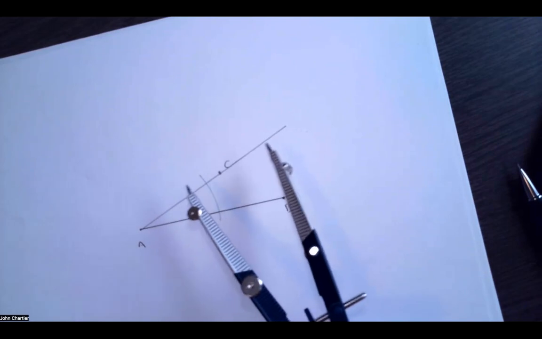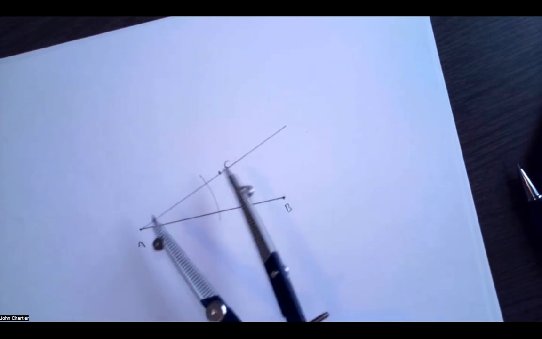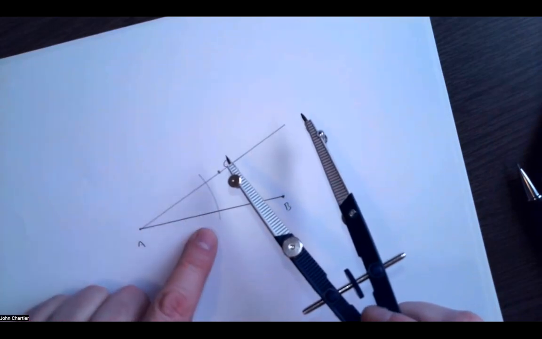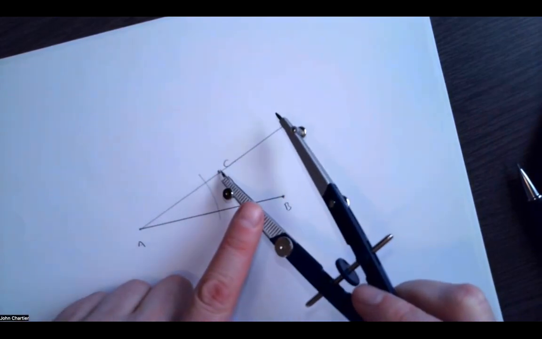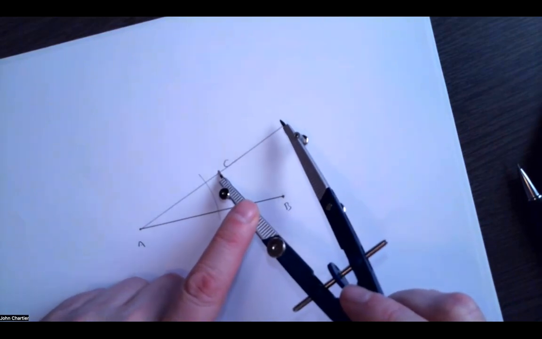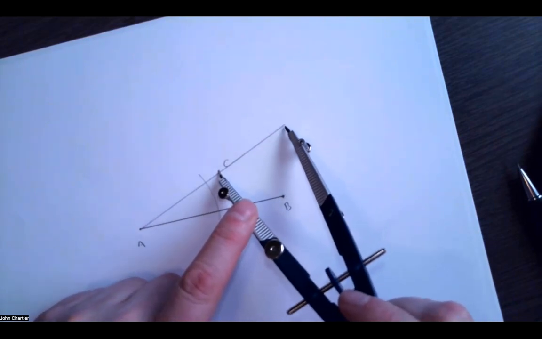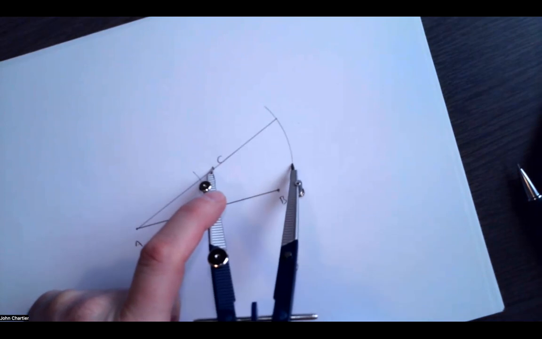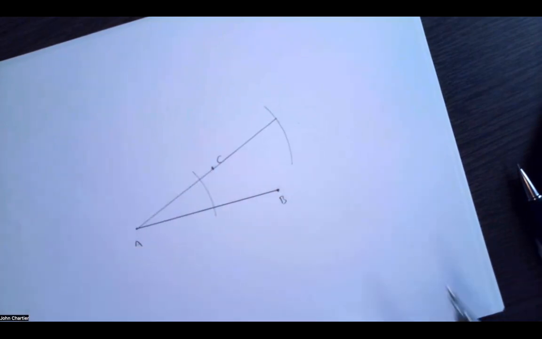That's step number 2. Open the compass to a radius from point A, draw something that intersects the 2 legs of the angle. And then step 3 says, without changing this, I'm going to repeat that process to here. Notice that if I had opened this up any further, I wouldn't go through line AC, but now I did go through line AC.